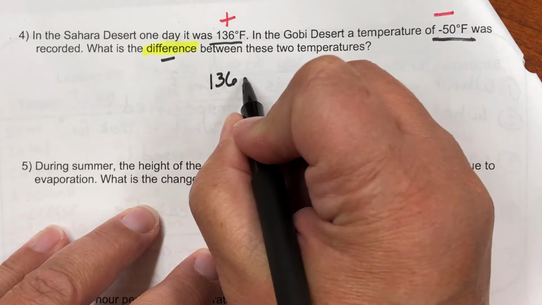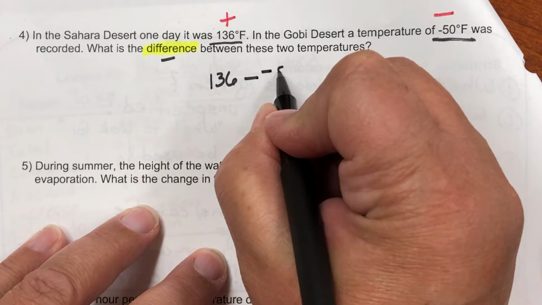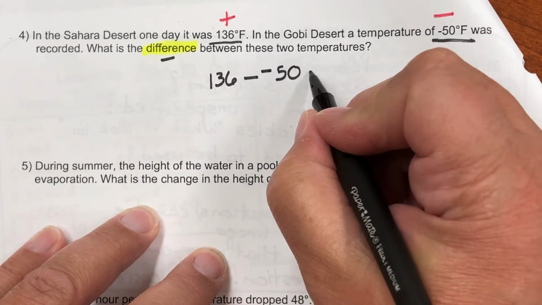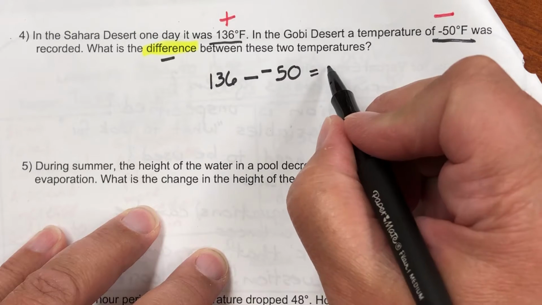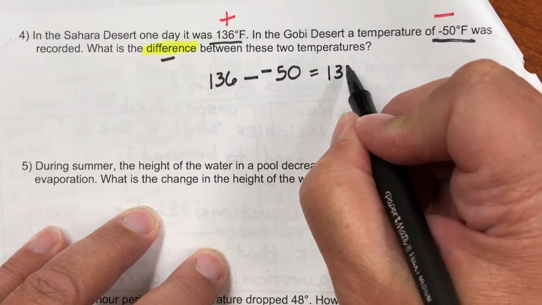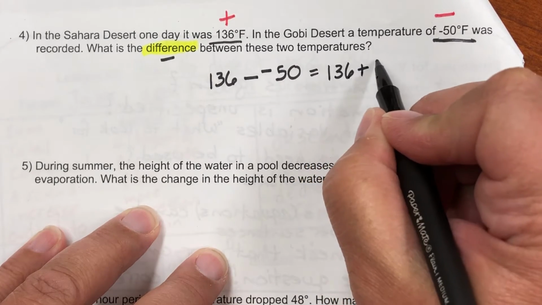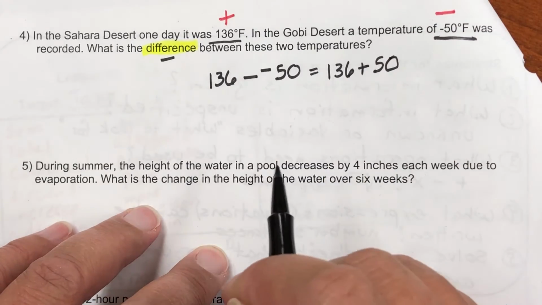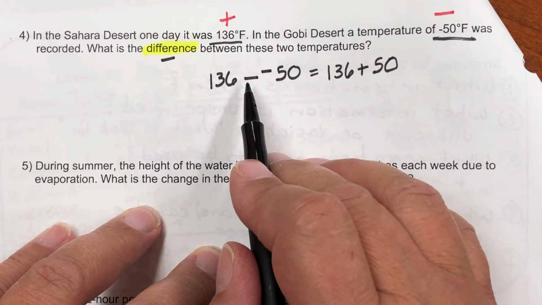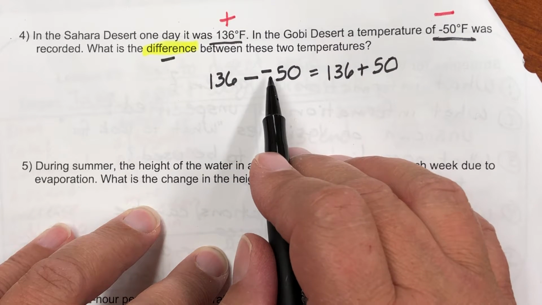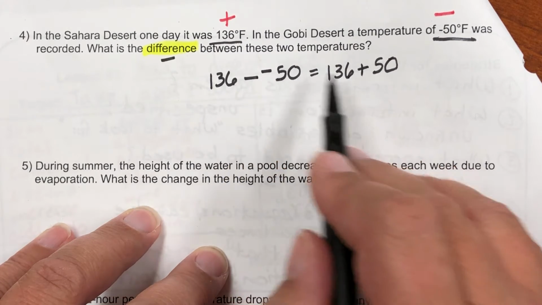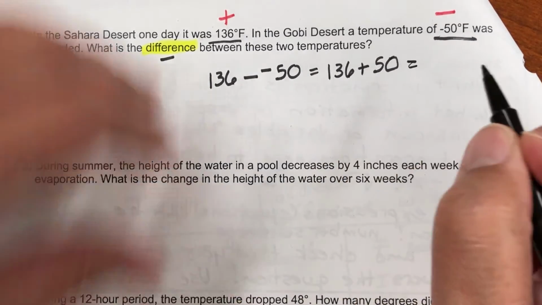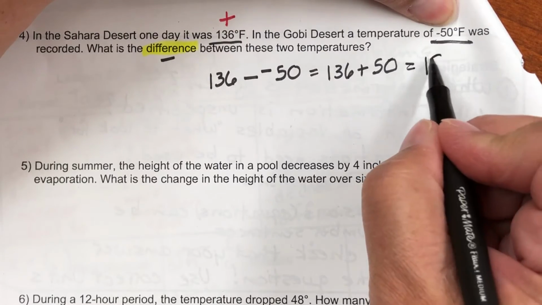136 minus negative 50. Now I have a double sign there. When I have a double sign, I can keep the first number and then add the opposite. I know a lot of people like to think keep, change, change. You're keeping the first number, you change subtraction to addition, and you change a negative to a positive. Keep, change, change. So now I have 136 plus 50, and I get the answer 186.